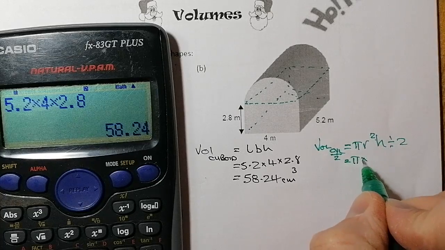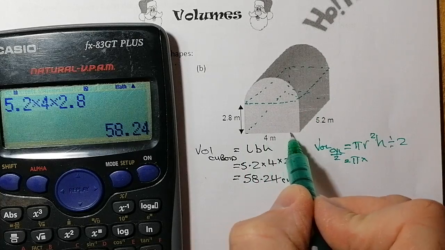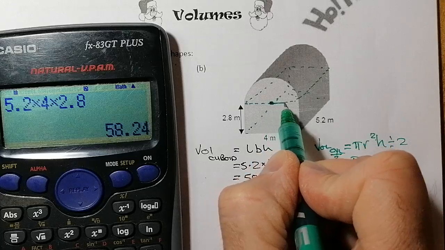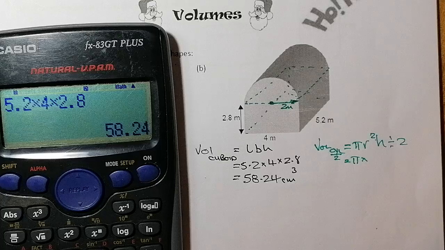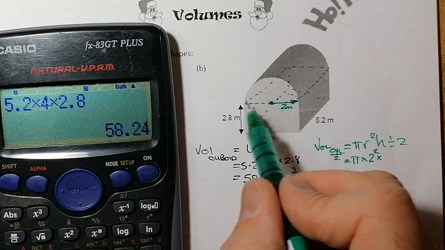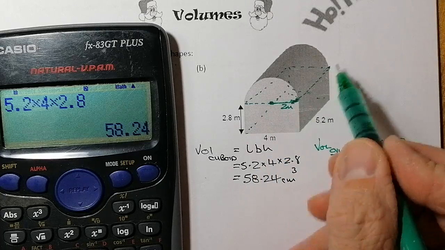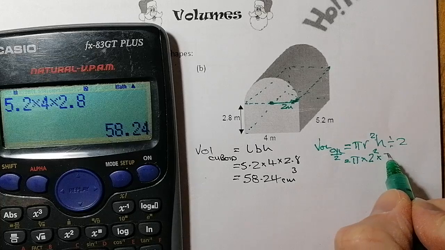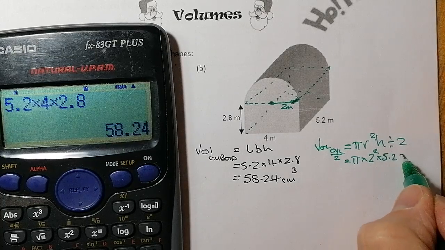So pi times the radius. Remember here, all the way across is 4. So I think my radius here is going to be 2. Okay, so it's going to be 2 metres for my radius. So that would be 2 squared times the height. And the height of this, here we go, from there all the way to there. So that would be the height or the length of it. So it's 5.2. And what I'll do there is I'll divide that answer by 2.